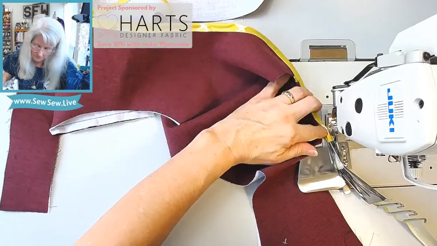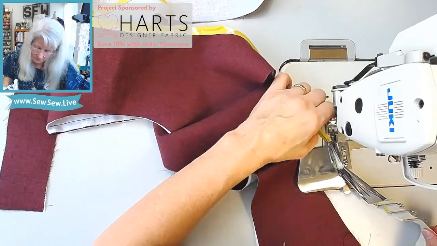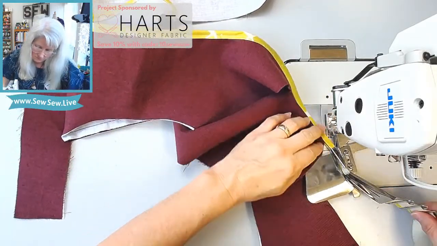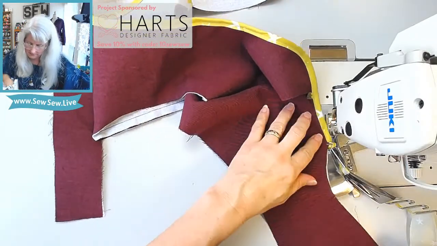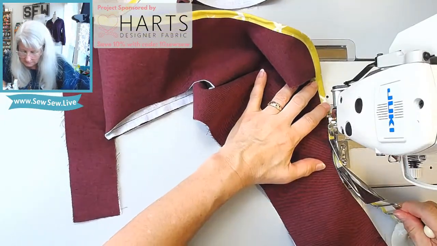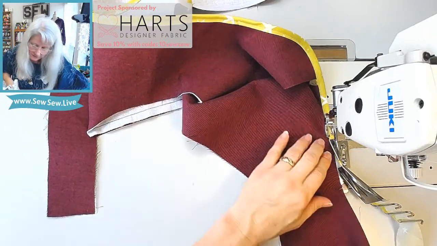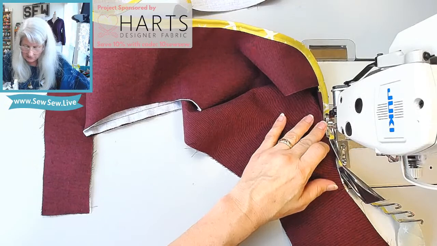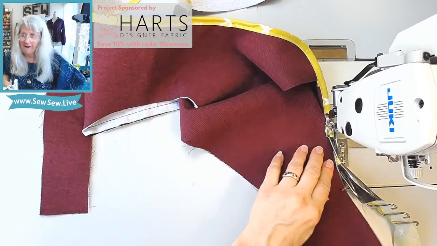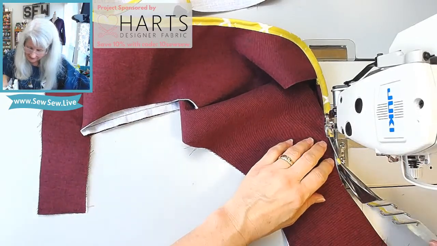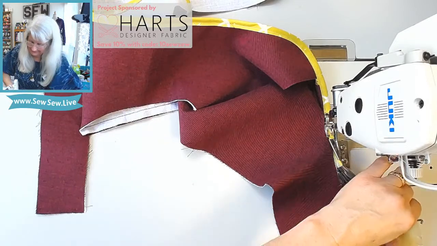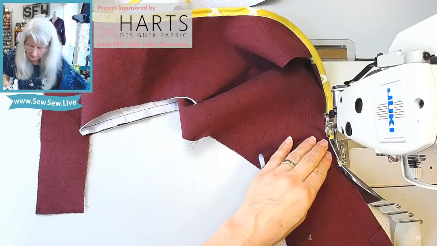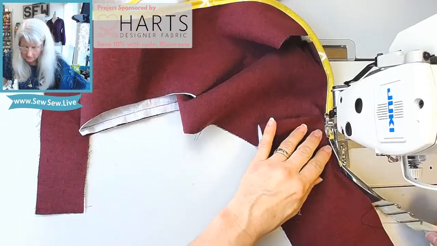Okay. I'm close. All right, I got it. Holy heck. Okay. I think I got it. I can backstitch. That's kind of amazing. All right. Do I have it or not?